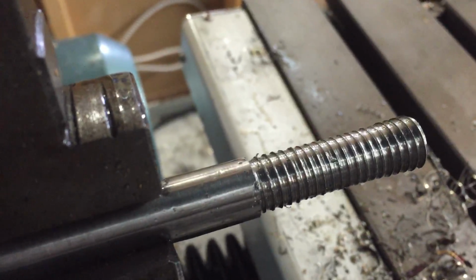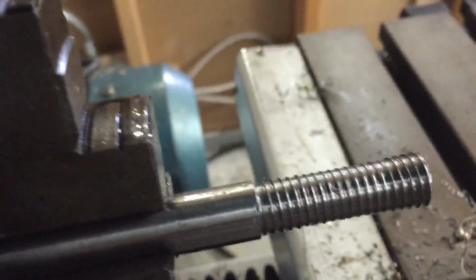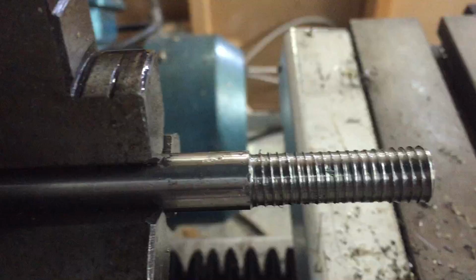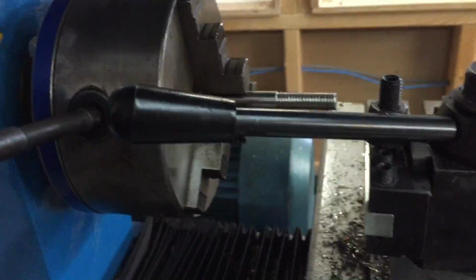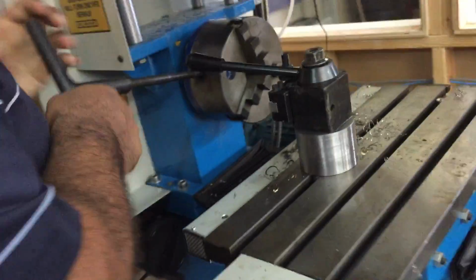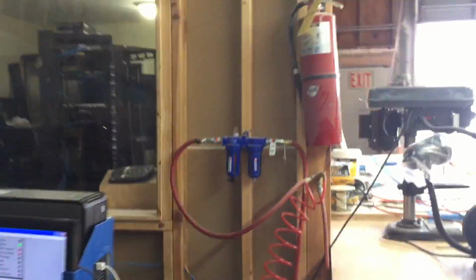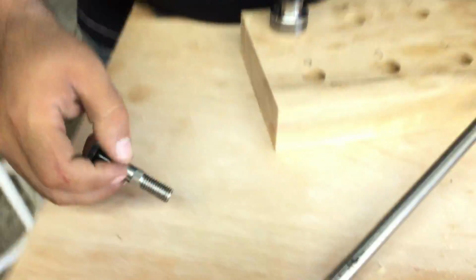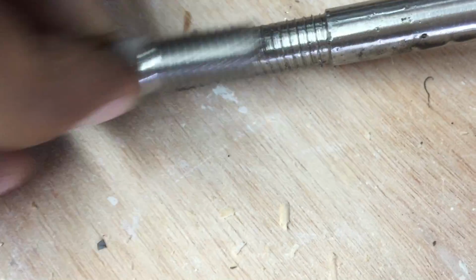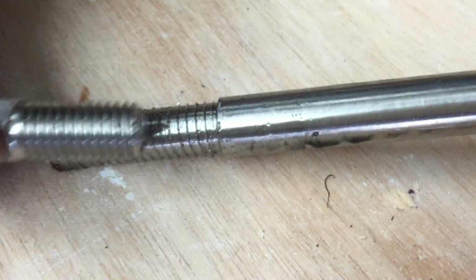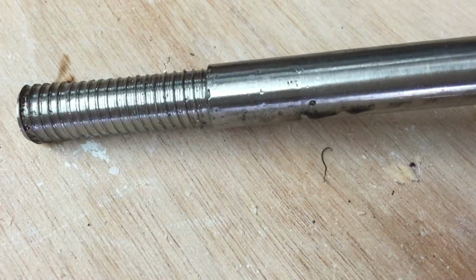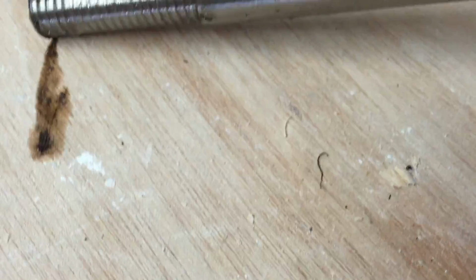And you can see how inconsistent the thread is. I'm gonna take it off and show you in comparison to a good thread. You can see how smooth. You can actually rub another thread at it. You can see how smooth, it barely has any meat.